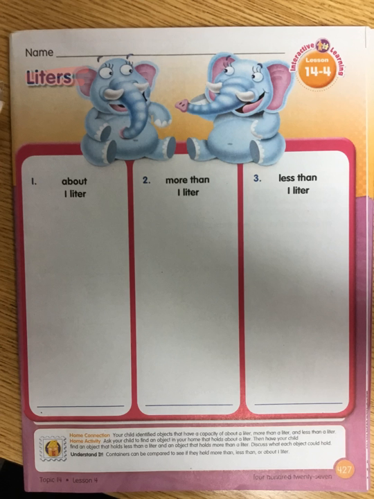So, you know how to estimate capacity with cups, pints, and quarts. Remember, cups are the small ones, then pints, then quarts. And today you're going to learn how to estimate capacity using liters. So, let's go to number 1 and let's think about an object that holds the same amount as a liter.